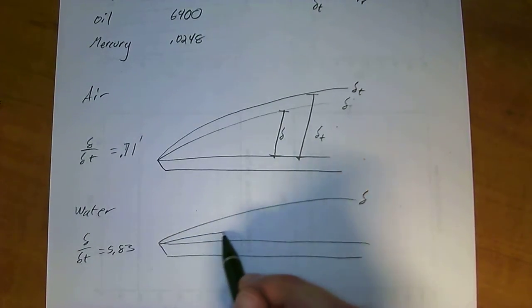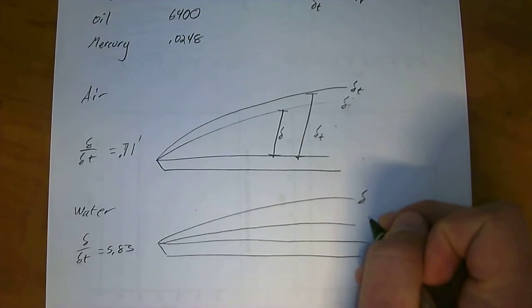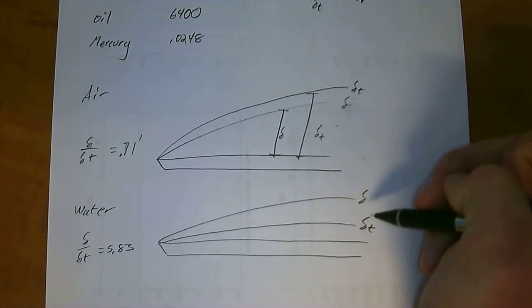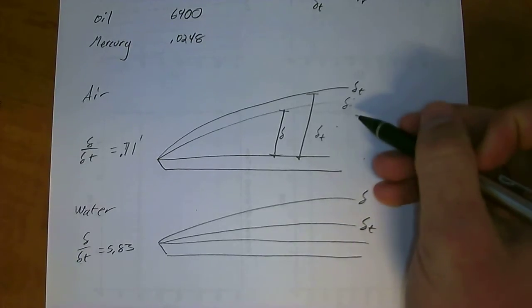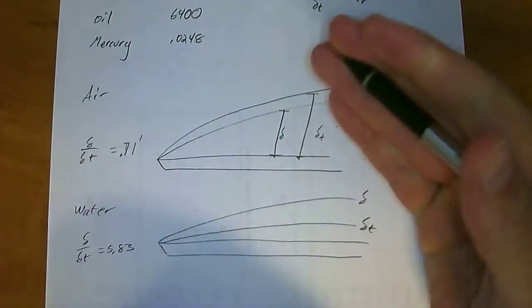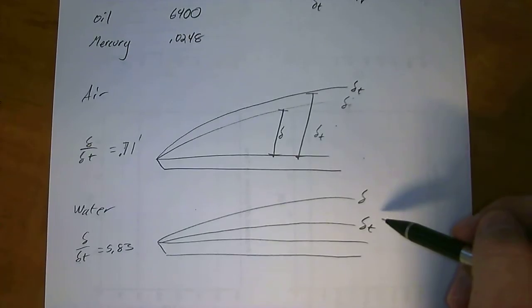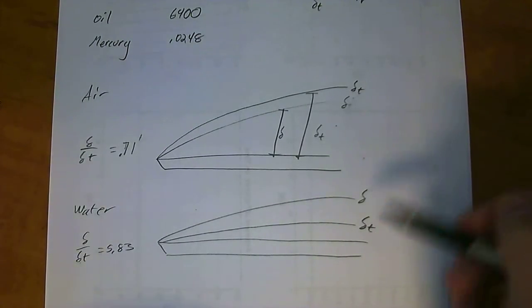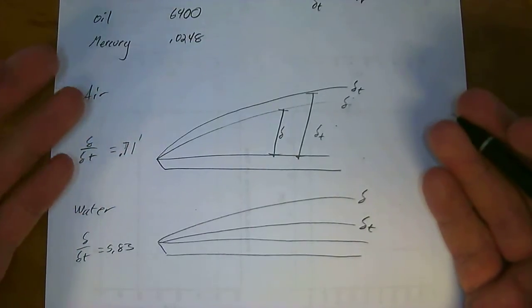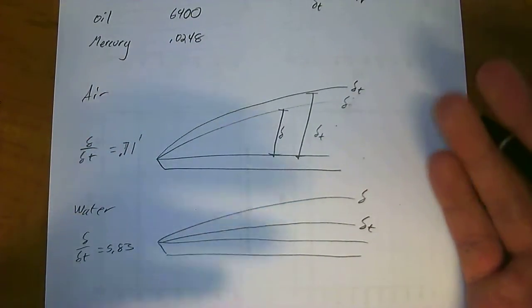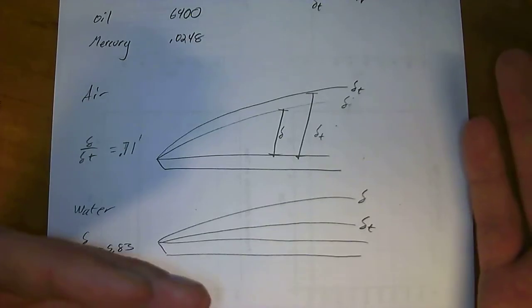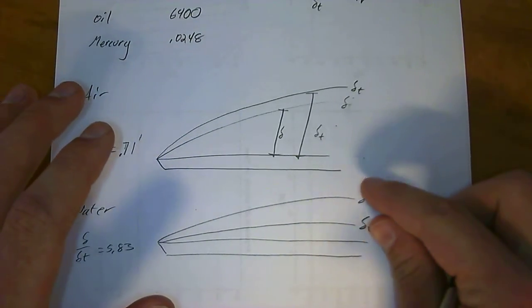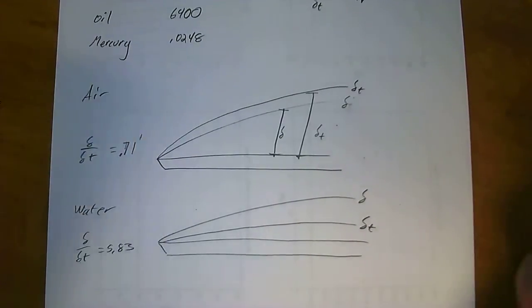So that's going to end up having delta T down here somewhere. And you can see that between air and water, the delta T has changed locations with respect to delta, the velocity boundary layer. This is really dependent upon how easily the water transfers heat through itself, or how well it transfers velocity through itself. So the material properties mess with these a lot.